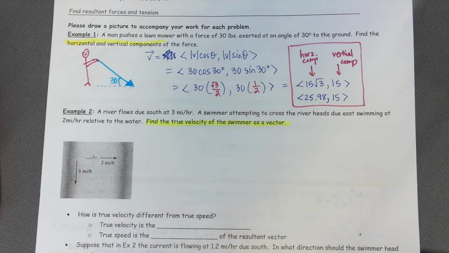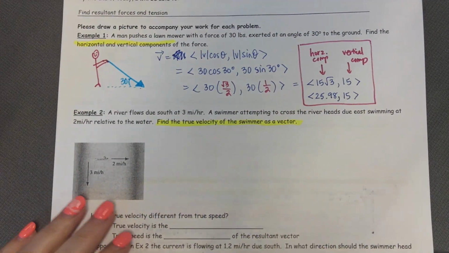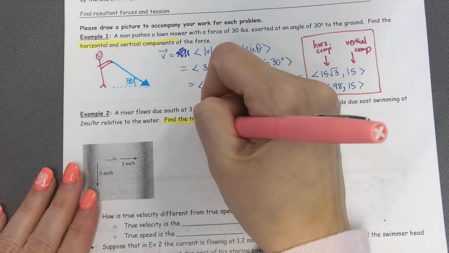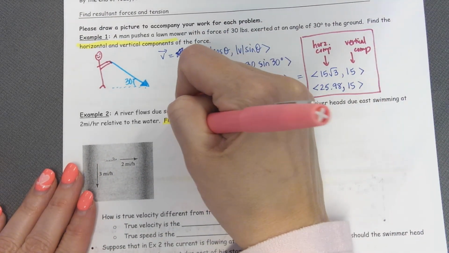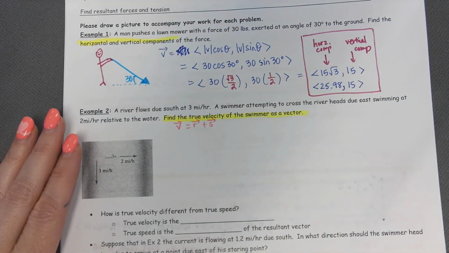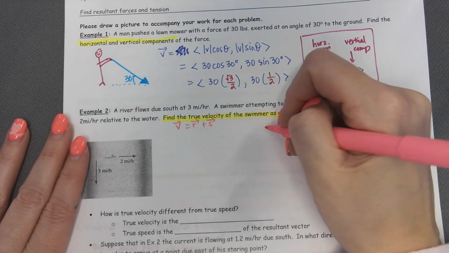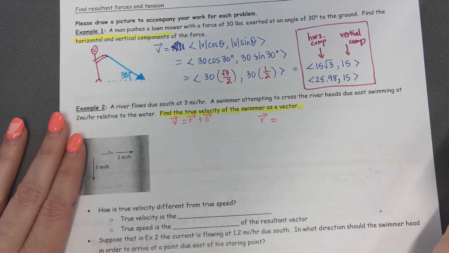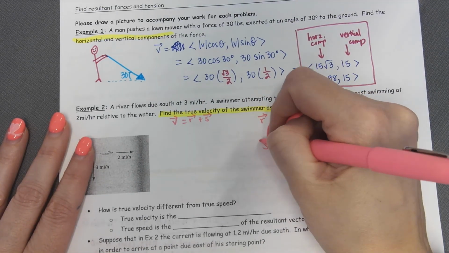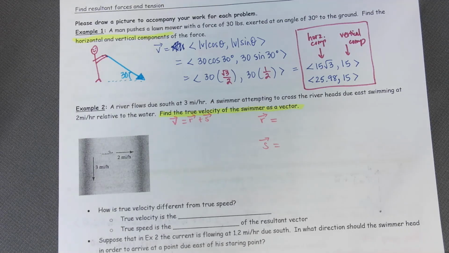So true velocity is going to be the swimmer plus the river. Okay, so I'm going to let you find the vector for the river and for the swimmer, and then we will find the true one, okay?